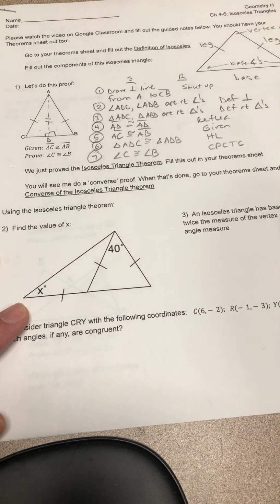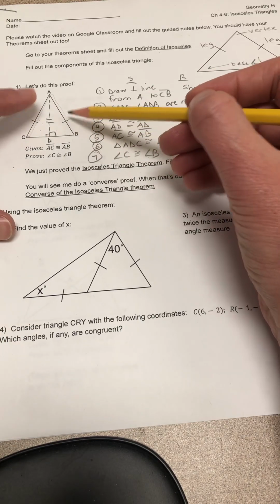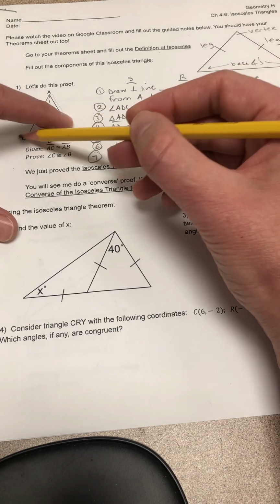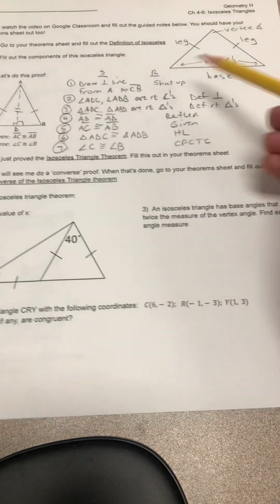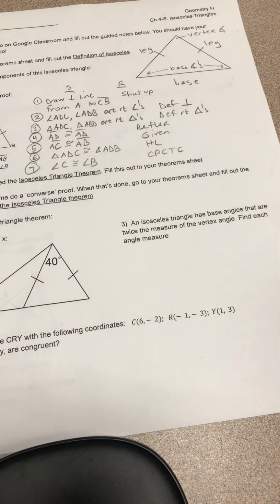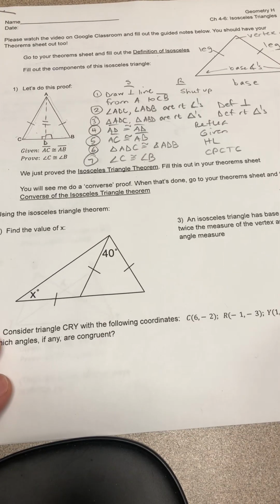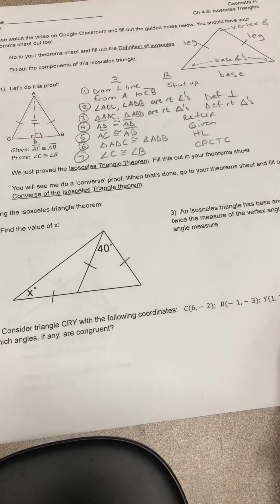So I just want to reiterate what just happened here. We started out with just a basic isosceles triangle, and we proved that if two sides match, then the two angles opposite them have to also match. In other words, if the two legs match, then the two base angles have to match in an isosceles triangle. This is known as the isosceles triangle theorem. We just proved it, and we're going to fill it out on our theorem sheet.